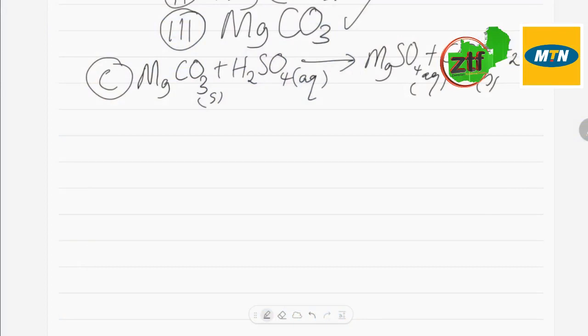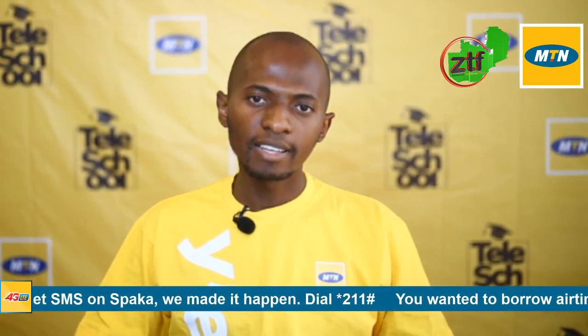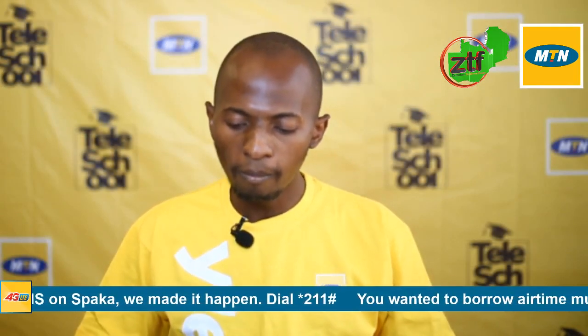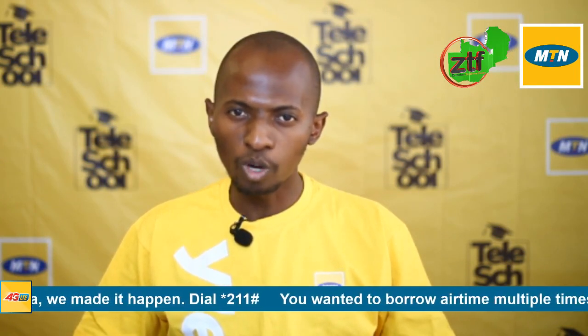So for you to score a mark for balancing, you have to write that the equation is self-balanced. Only then can you score a mark for balancing. So that is the equation, class, for the reaction of magnesium carbonate and sulfuric acid to form magnesium sulfate, carbon dioxide, and water.